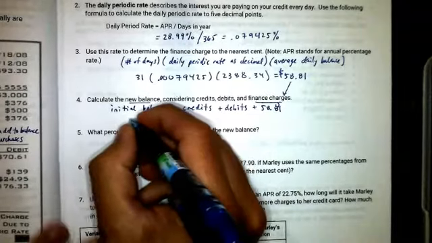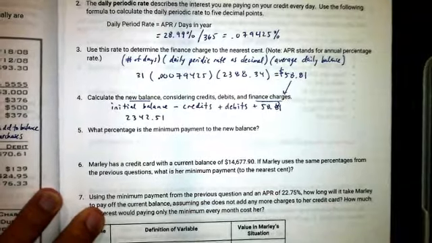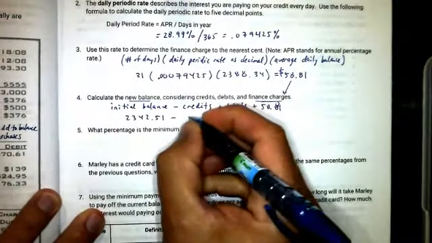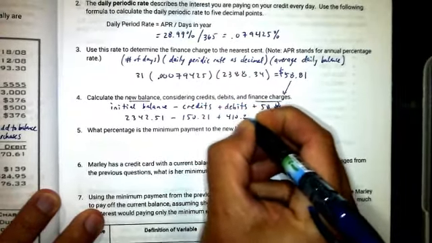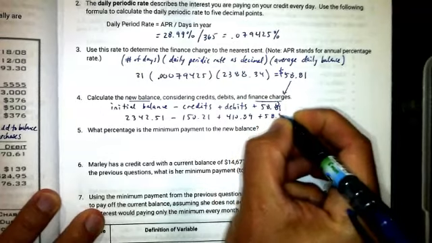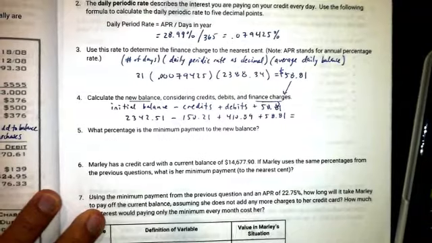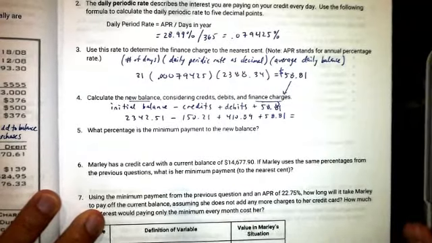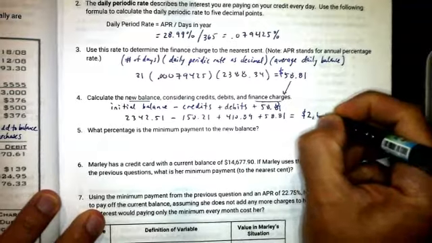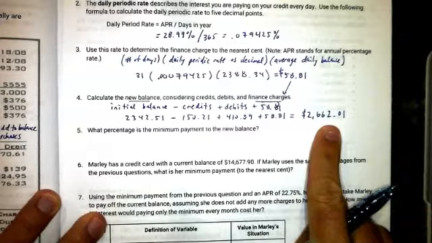So the initial balance from the previous page, 2,342.51. There was 150.21 in credits. There was 410.89 in debits, plus that finance charge gives us a total of $2,654.01, and that's what you'd be expected to pay off.